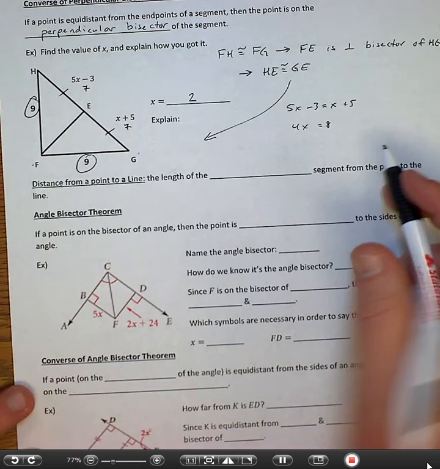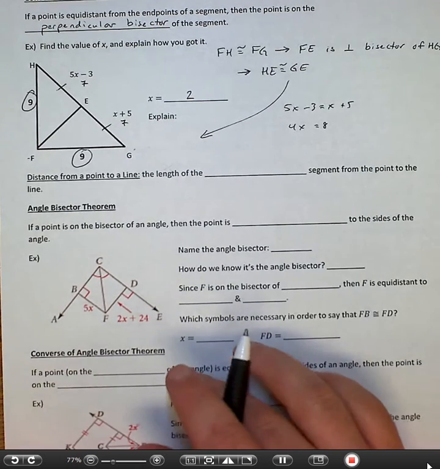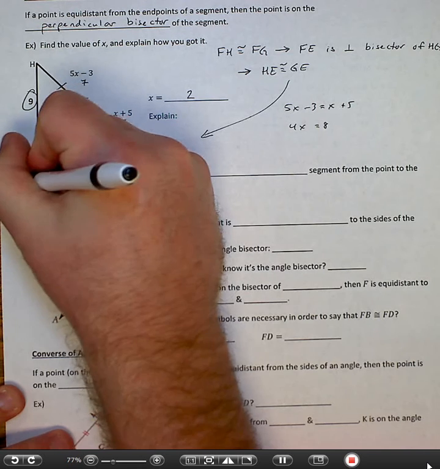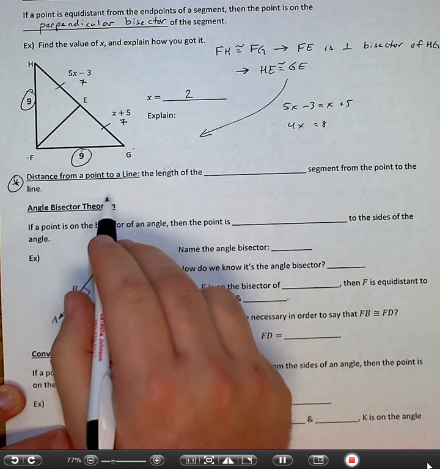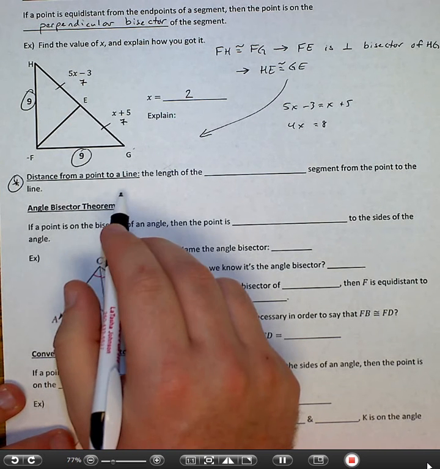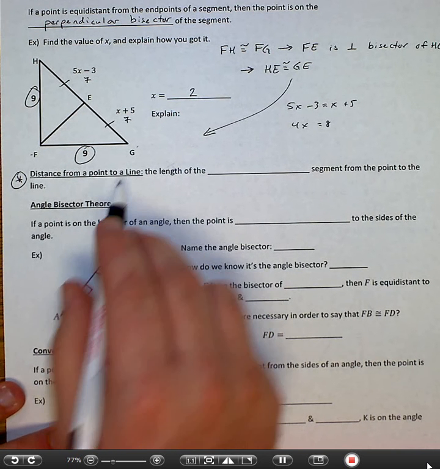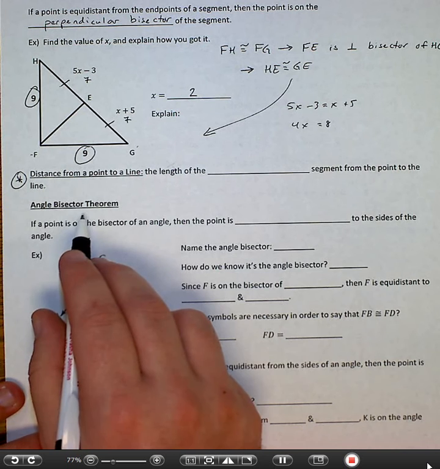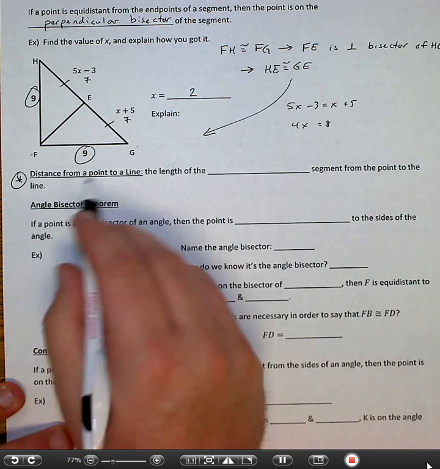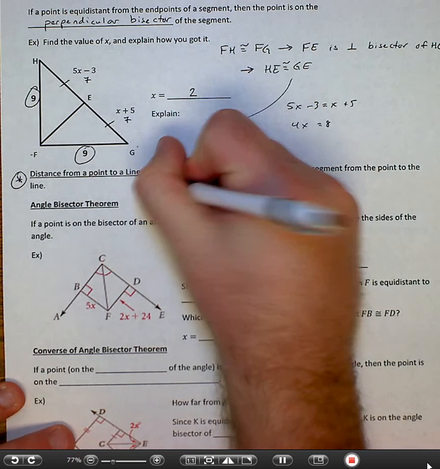So that was all perpendicular bisector stuff. This little piece right here, very small portion of the notes, but it's a very important portion of the notes. And I'm going to take some time to explain it. But you have to understand this to understand the angle bisector theorem fully. So the distance from a point to a line. So a point to a line.